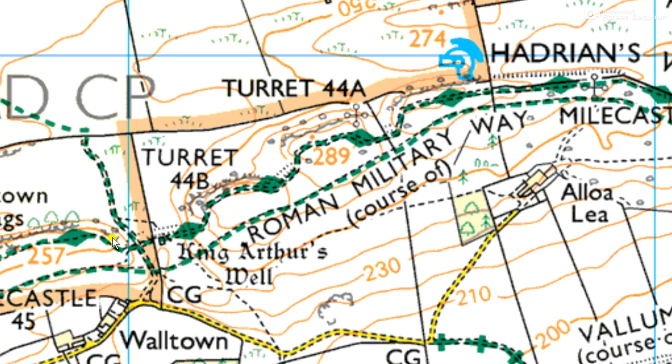So if we were here looking across, there's our crag, there's our ditch or trench, there's the path coming up, and you see here this little kink in the contours, this little backwards C shape there and there, and that would indicate the presence of, I'm calling it, a scoop in the hillside.